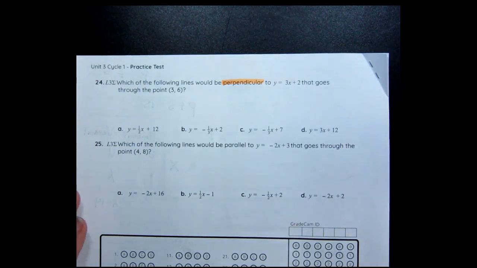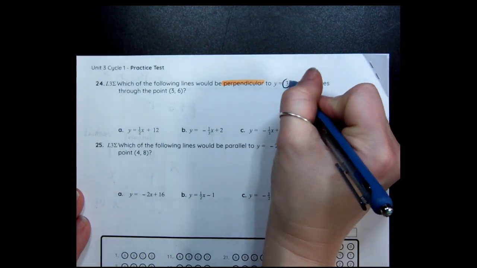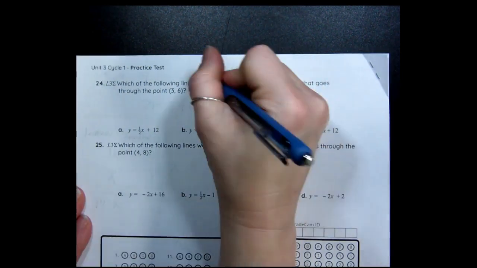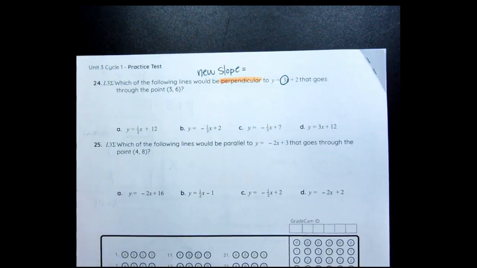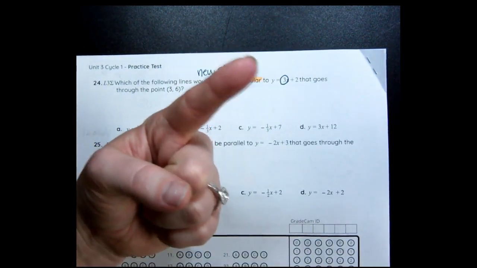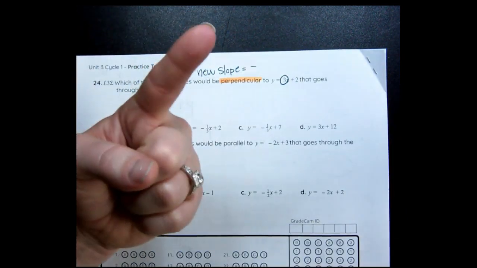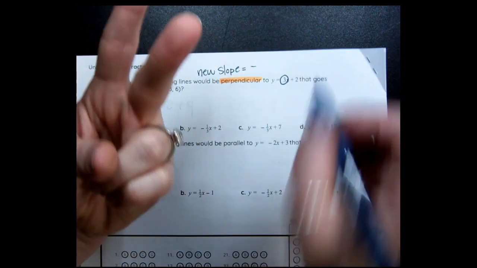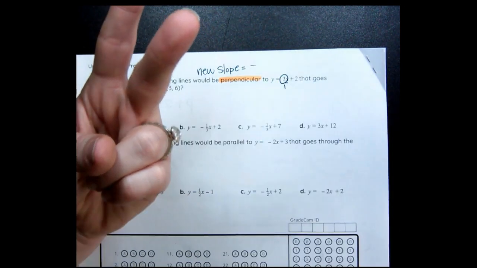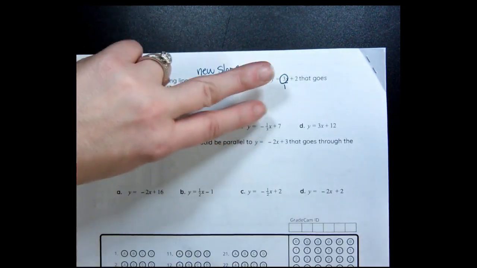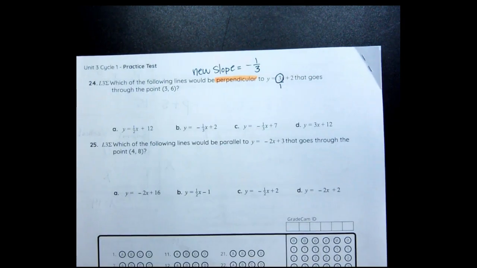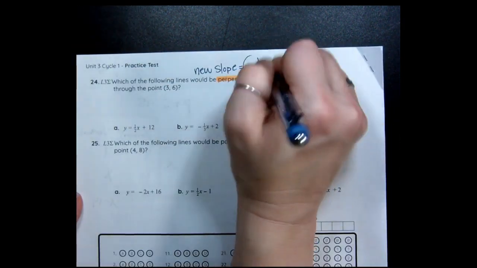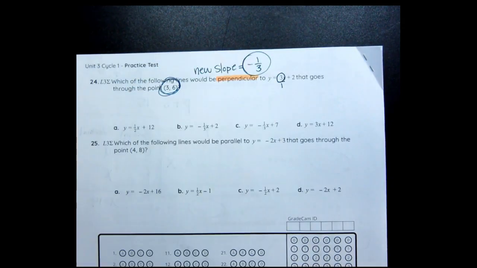In order to be perpendicular, my original slope is 3. So my new slope would have to be the opposite sign, so that's negative, and I'm going to have to flip it. So I have to make it a fraction first since it's not already a fraction, and then I have to flip it. So 1 over 3. So I have a slope, and I have a point. I'm going to use point slope form.